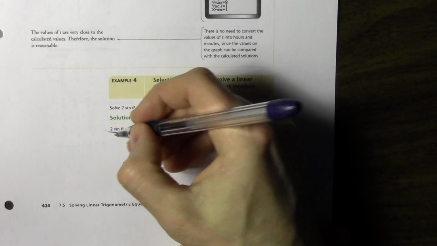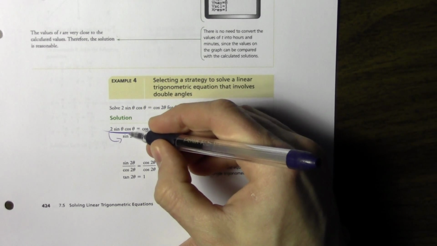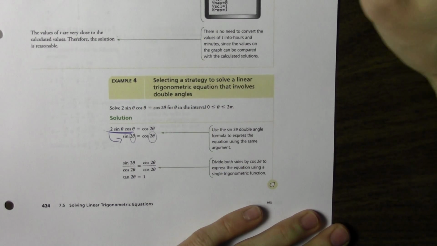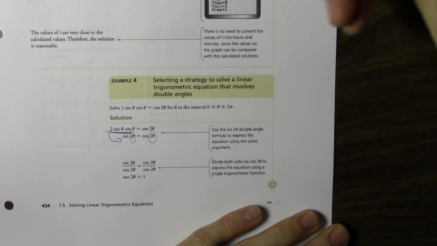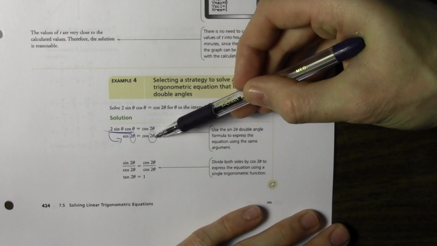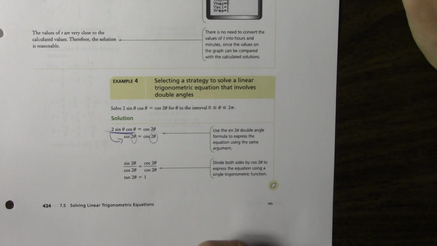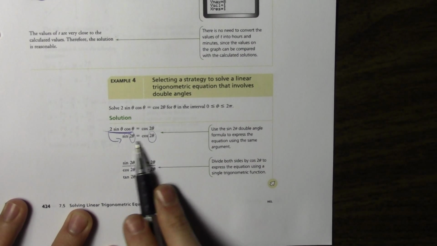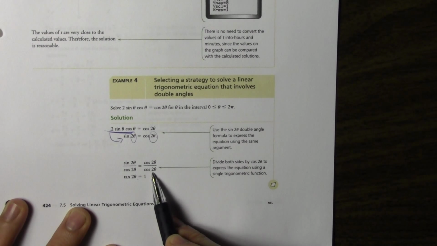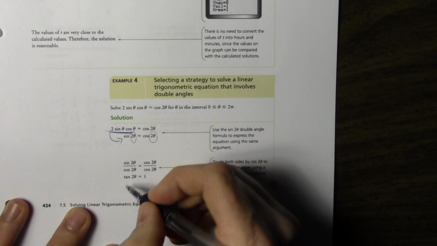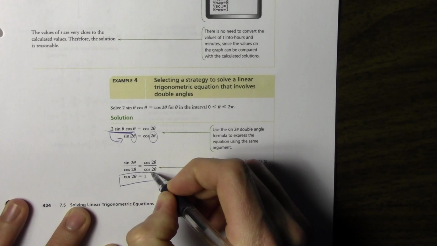The reason we did that is because we wanted to work on both sides of the equation with 2 theta. That gives us the option to cancel out the 2 theta and develop this formula, tan 2 theta is equal to 1. We do that by dividing both sides by cos 2 theta. So then we end up with tan 2 theta over 1 because the cos 2 thetas cancel. Any questions there?